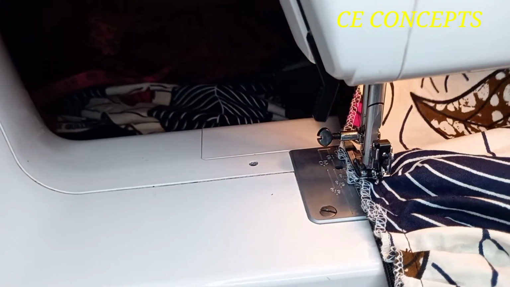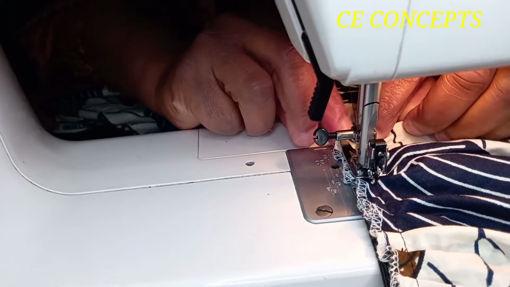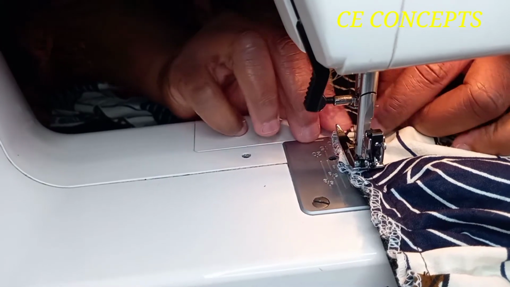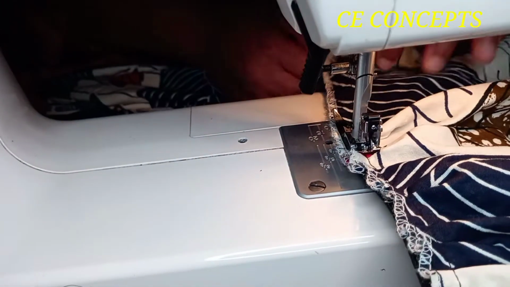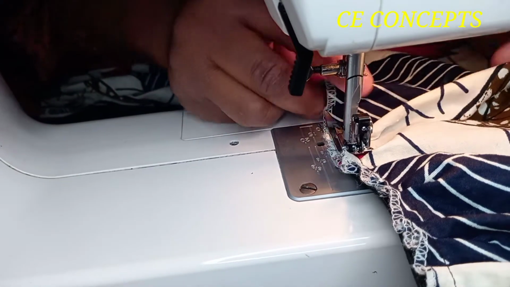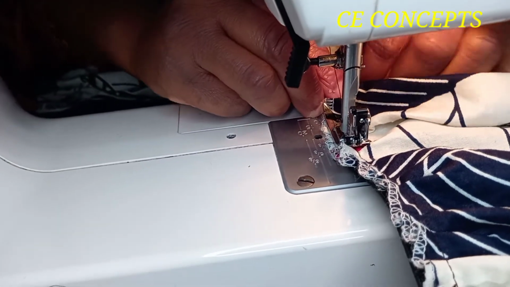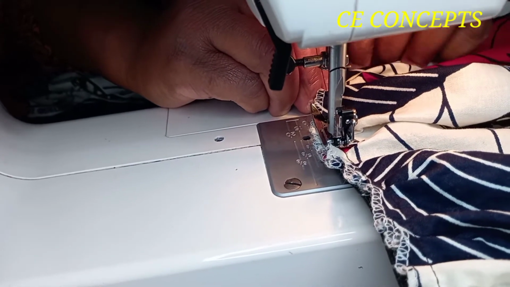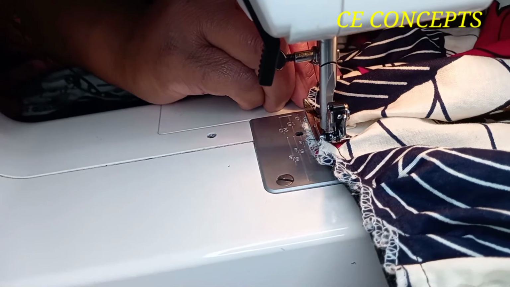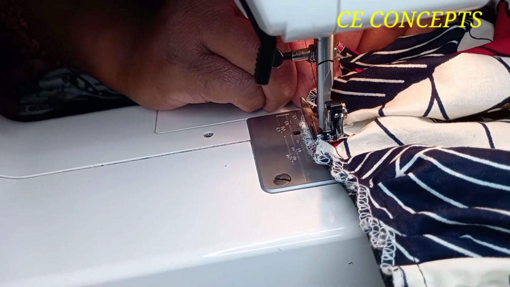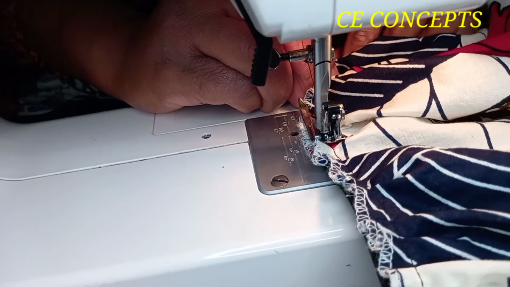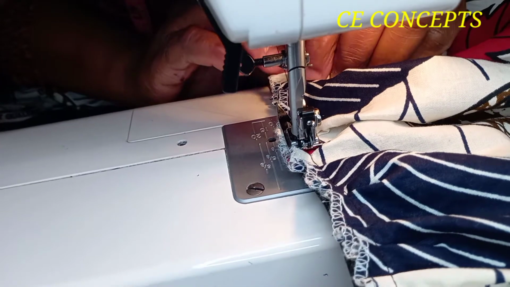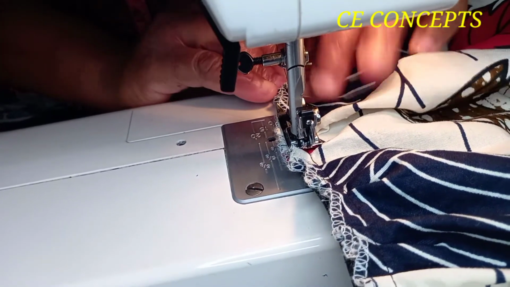It's simple. Make sure you use your hand to adjust the gathers so that one side will not be fuller than the other side.